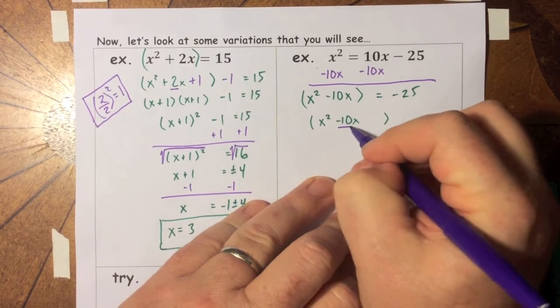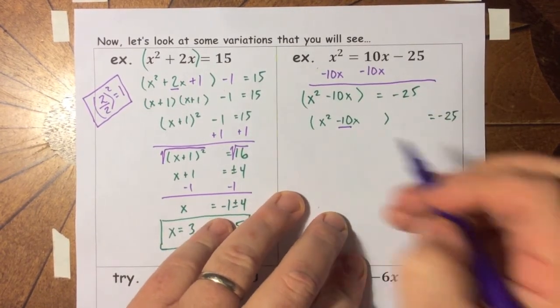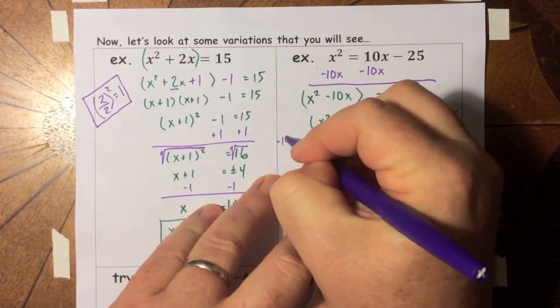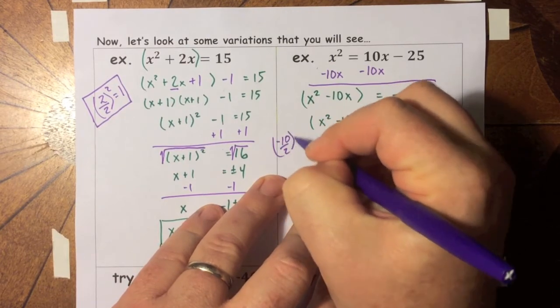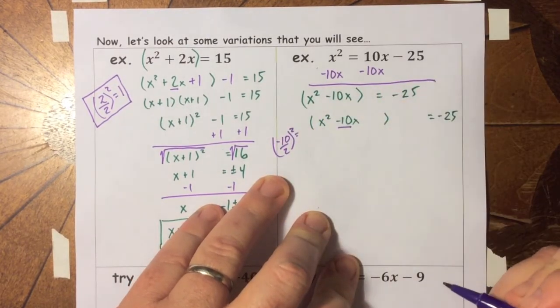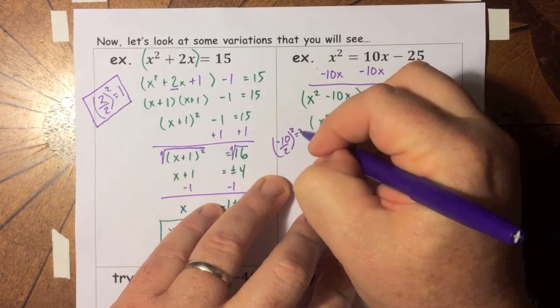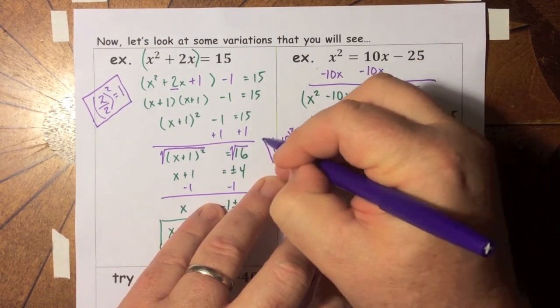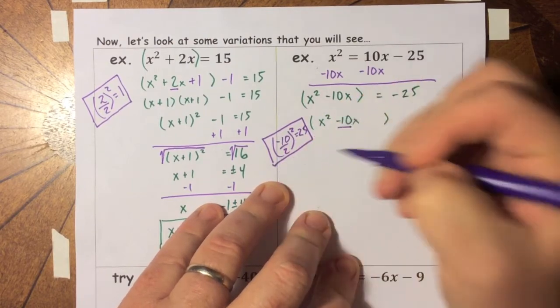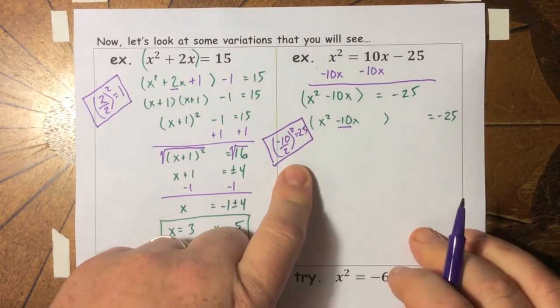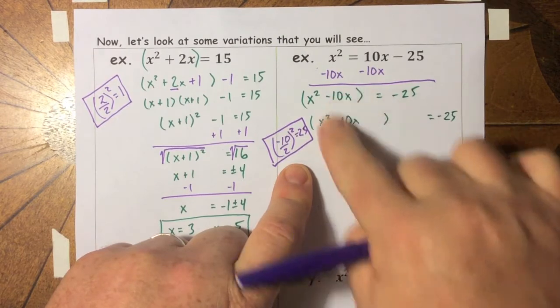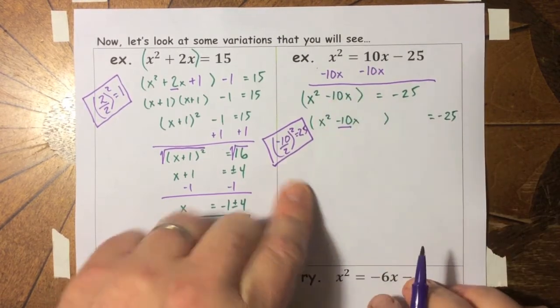Now, once again, we're going to complete the square. This is the magic of completing the square. I'm going to take the negative 10, divide it by 2, and square it. Negative 10 divided by 2 is negative 5. Squared is going to be a positive 25. Once again, I'm going to put that in a box. Main reason why I put it in a box is so that it doesn't get mucked up in all the rest of this work that I'm doing here.